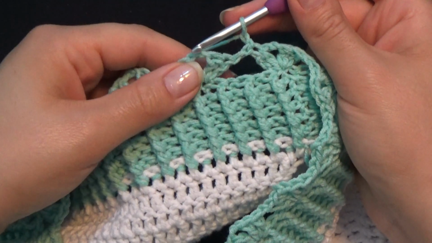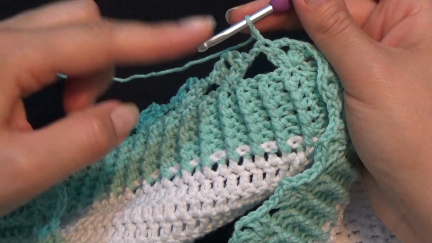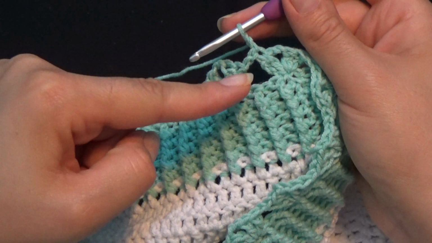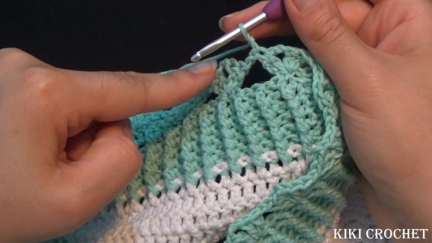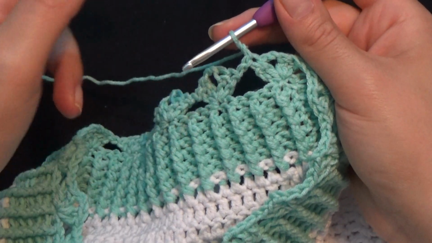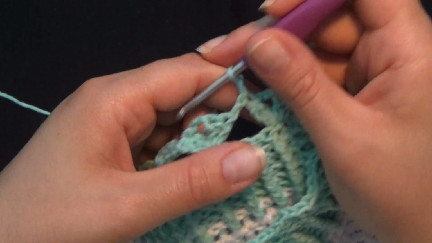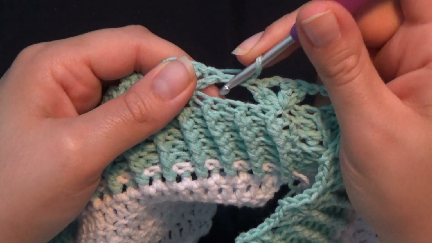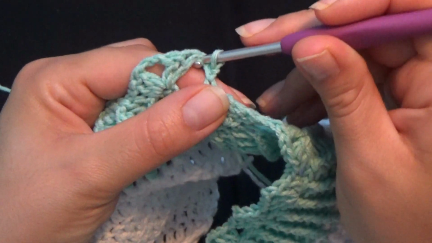Now, please be aware that we are going to be starting our rows in 2 different ways. When the first stitch is the shell, like this one, we have over here the 2 double crochet, chain 2, 2 double crochet. The way that you're going to start is going to be the same exact way that we're going to do now. You're going to put your hook under the chain 1 and you're going to work a slip stitch.